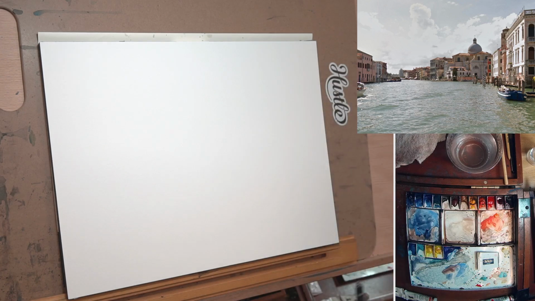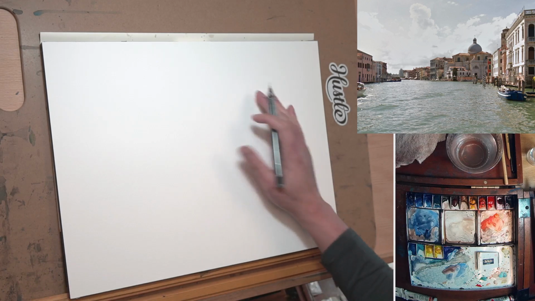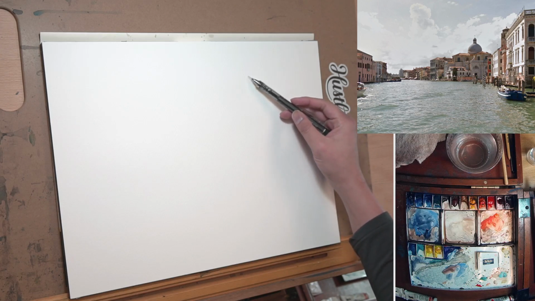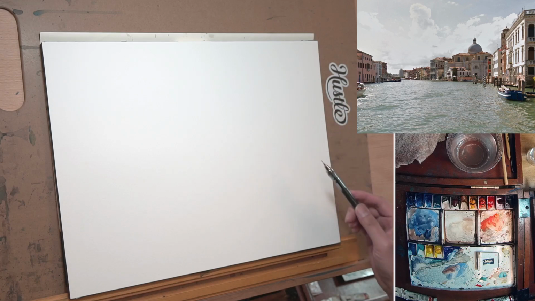Okay. All right, so let's just get started. Let's look at the image that we have. And I think before anything, we'll just take a look at the reference and we'll start to block things out. So, well, I think the most important shape in this painting right here, and let me see.